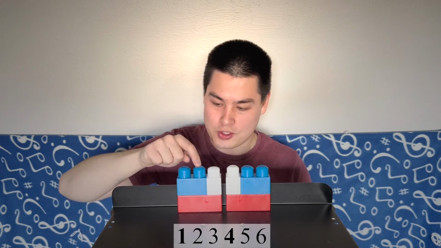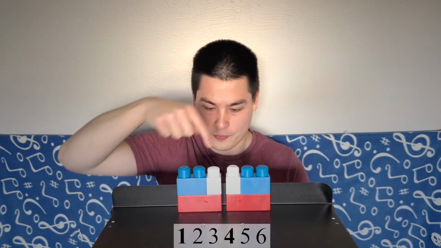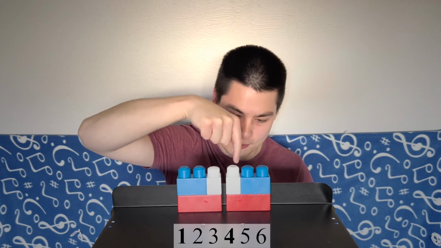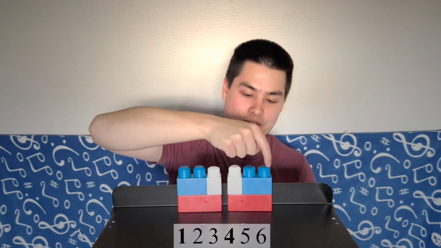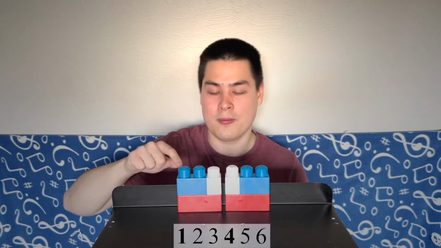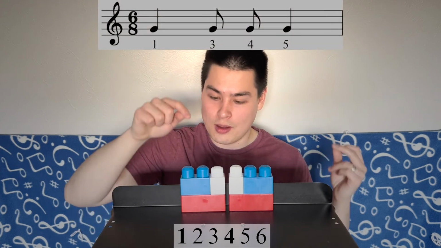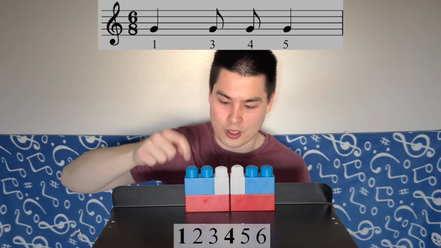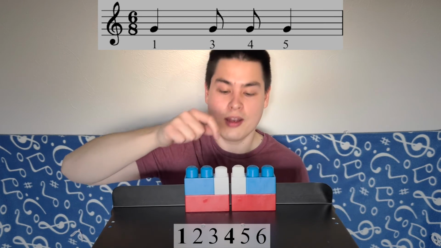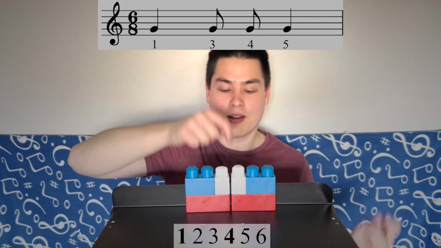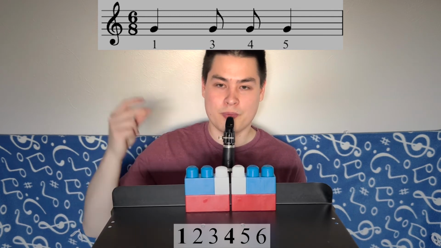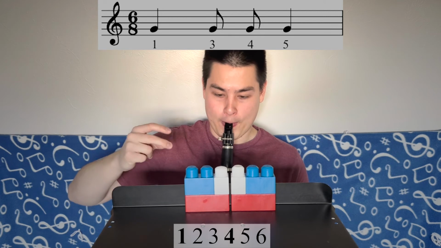So we have 1, 2 is taken up by our quarter note, 3 is an individual eighth note, 4 is an individual eighth note, and then 5 and 6 are a quarter note. So this one would be with our steady beat, 1, 3, 4, 5, 1, 3, 4, 5, 1, 3, 4, 5, 1, 3, 4, 5. Let me try playing that and you counting along, again with the same steady beat. Ready, go.